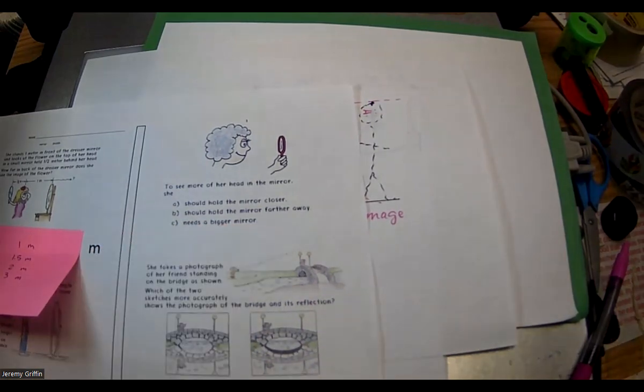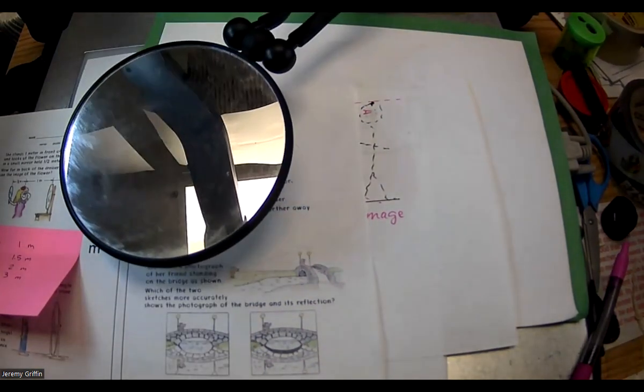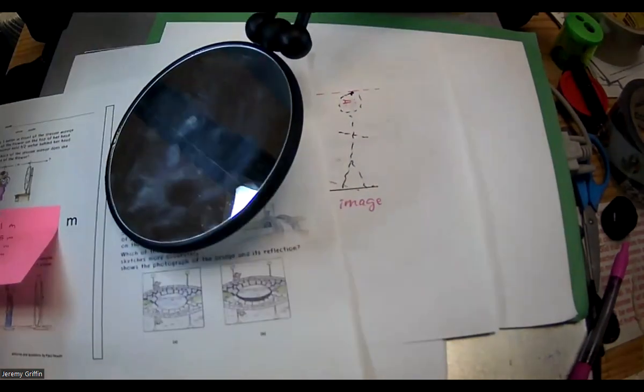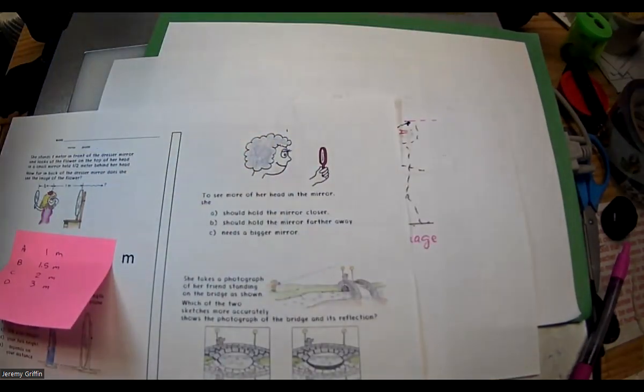I can pass this one around. Now make sure you're looking at the flat side for this to work. So you have to look at the flat side, not the concave side, but the flat side. Okay? See how much of my face I see? And hold it further and further away, and you'll see the exact same proportion of your face. I'll pass it around. You guys can try it yourselves.